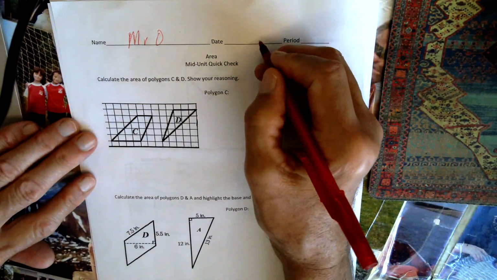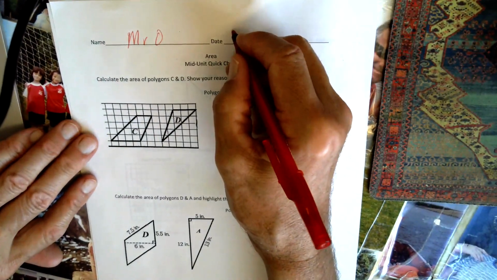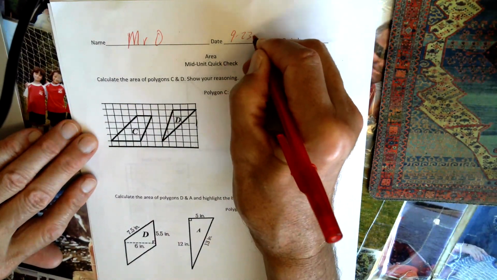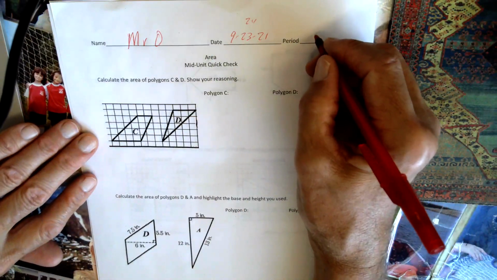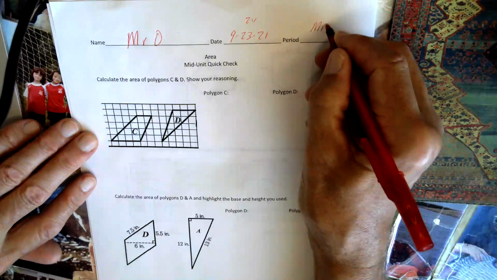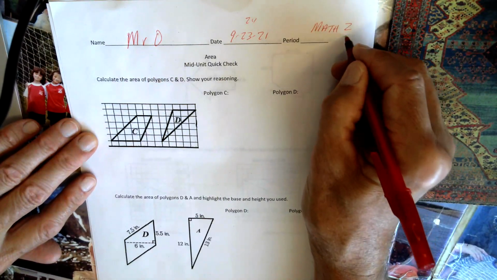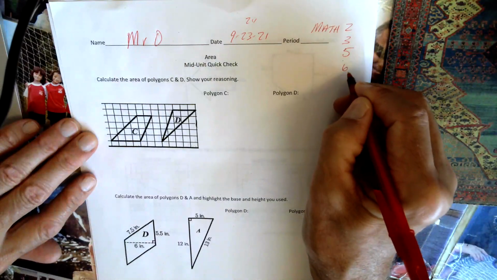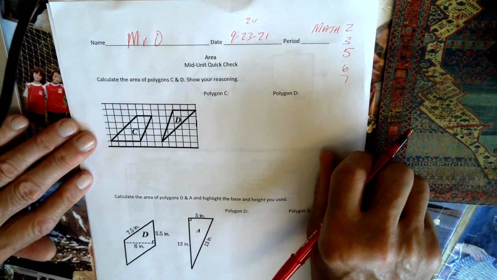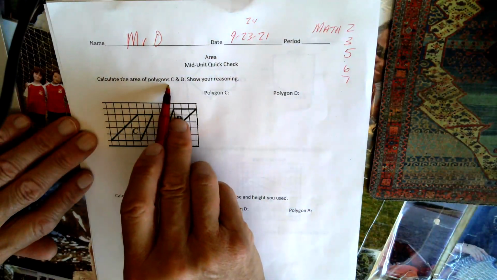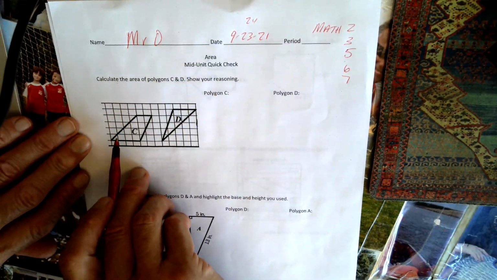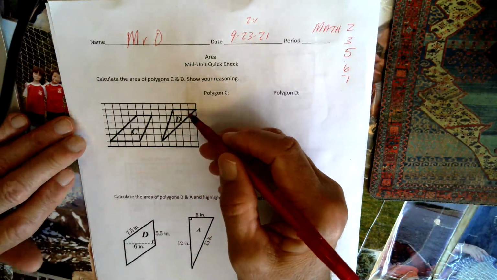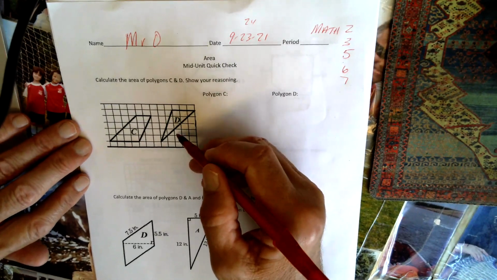So I'm Mr. Rowe. Date for most of you will be 9/23/21, but for one group will be 9/24. And period is simply your math class, so either math 2, 3, 5, 6, or 7. And it says calculate the area of polygons C and D. Show your reasoning. And D is just a triangle.